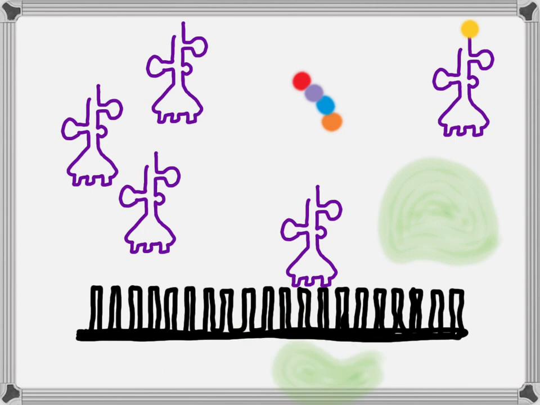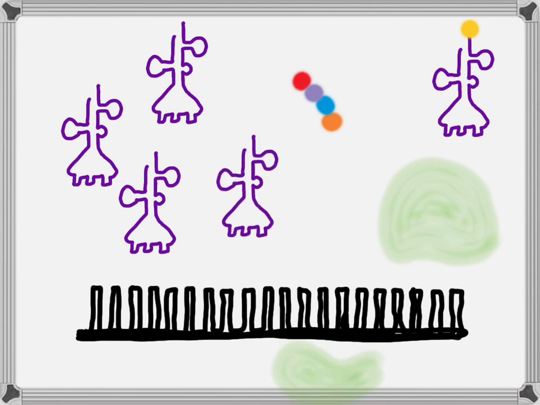And at any point, a new tRNA with a new start would bind with a new start codon, a small ribosomal subunit, and the whole process could kick off again.